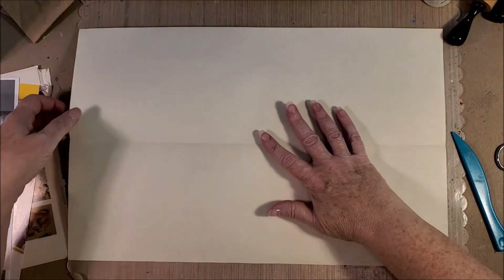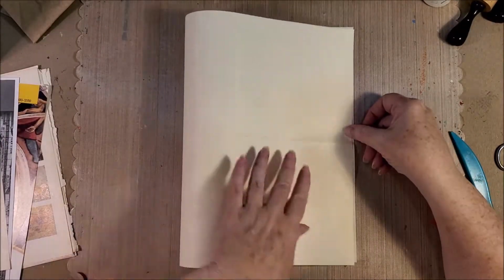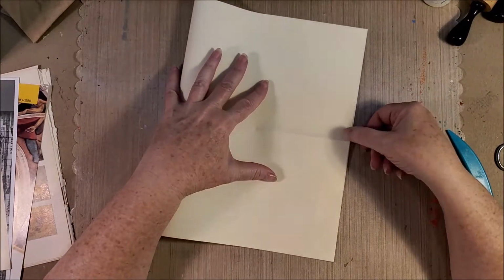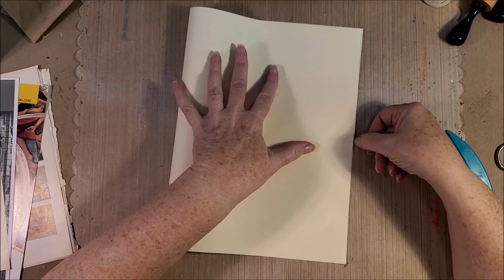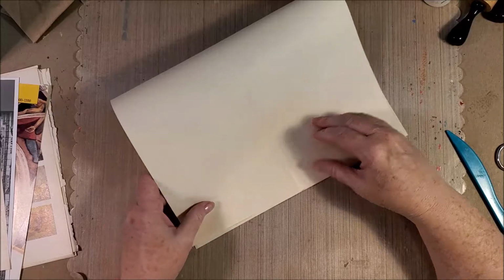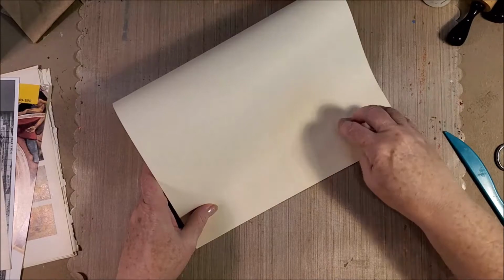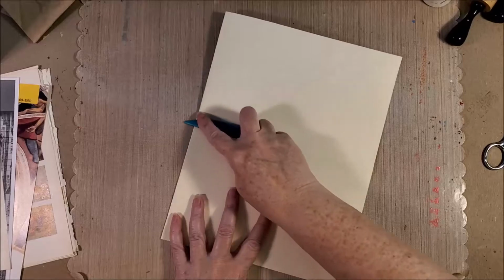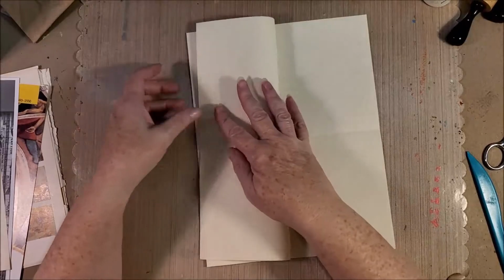That was a hot dog fold. Now we're going to do a hamburger fold. This bigger piece of paper is honestly harder to get creased just exactly right. Now I'm going to take these edges and fold them back.